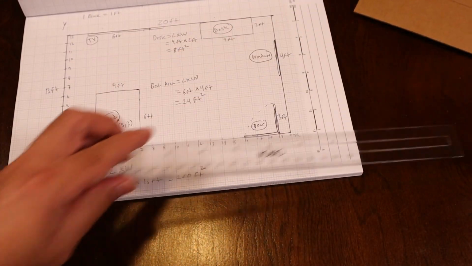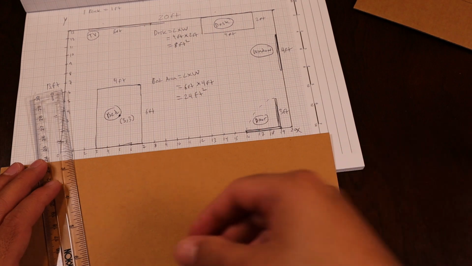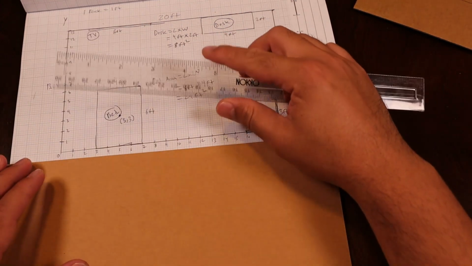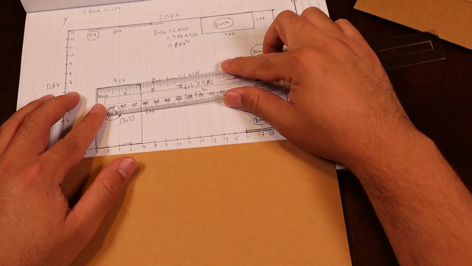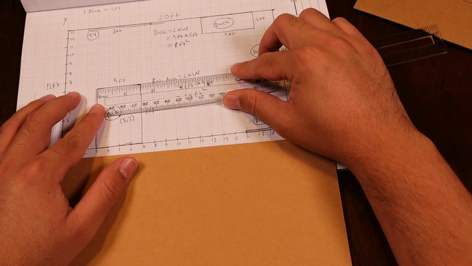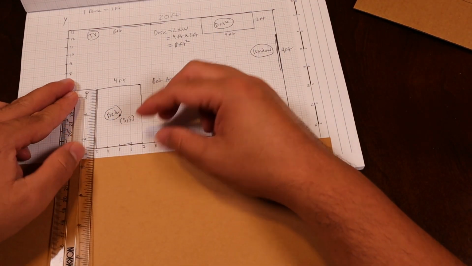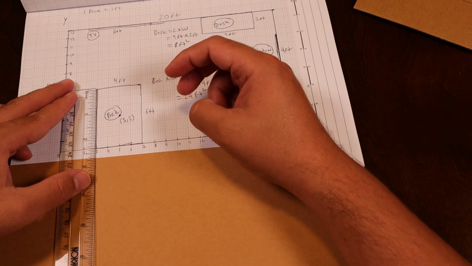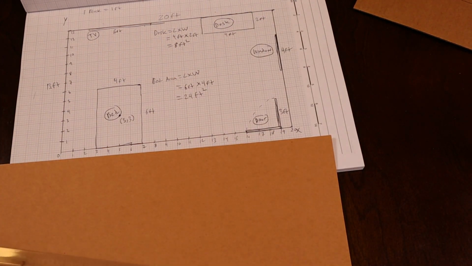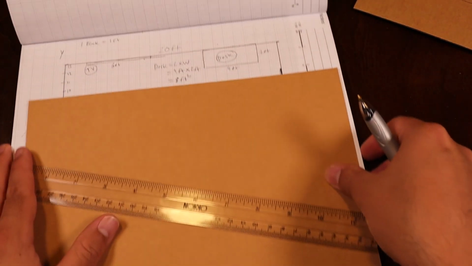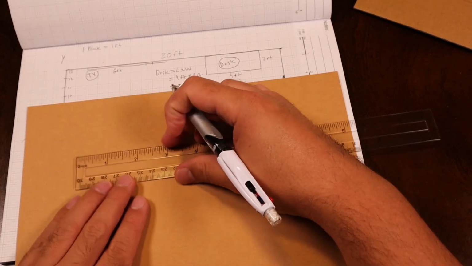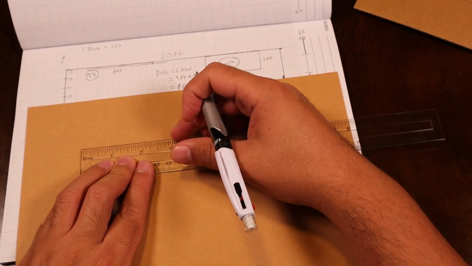I'll start with the bed first. So let's start taking some dimensions from this bed. If you look at the width, it's about 1.5 inches, and the length is about 2.5 inches. So let's draw that outline again, but this time we're going to change it from 2D to 3D.